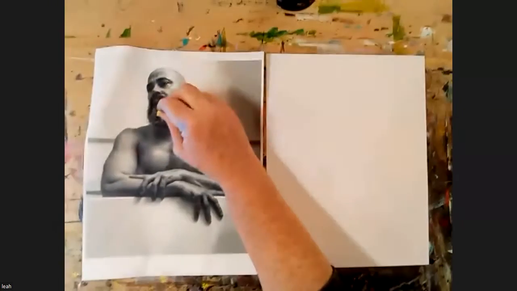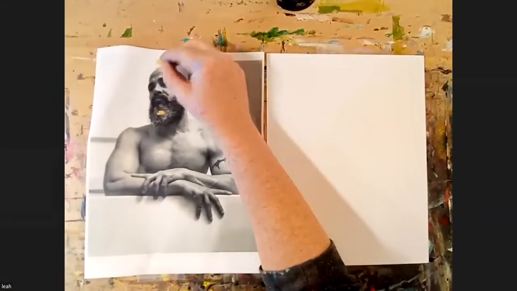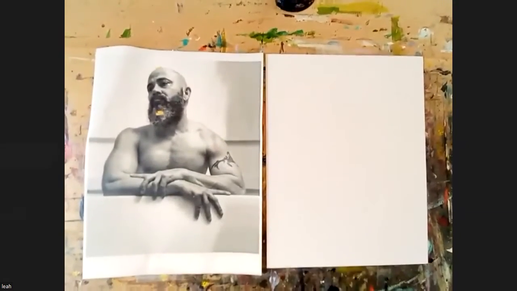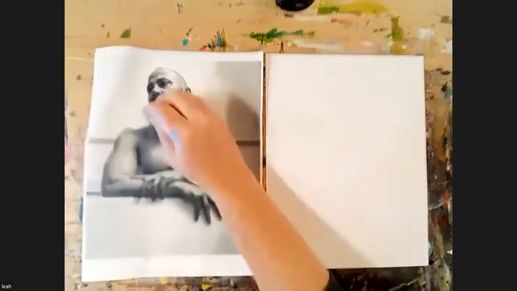The first thing I'm going to do, you'll notice, is I'm marking the top, the middle of his beard. Actually, it's probably up a little bit higher.